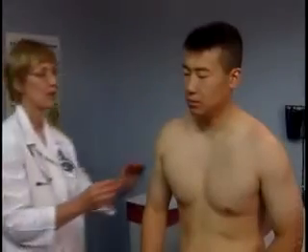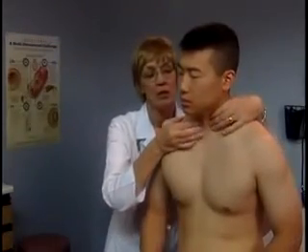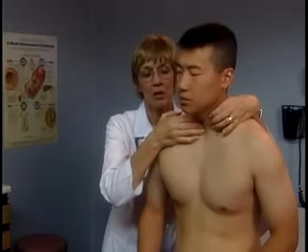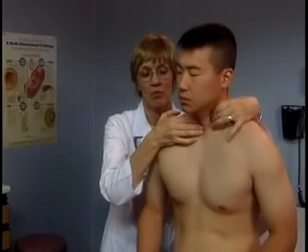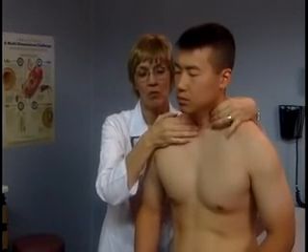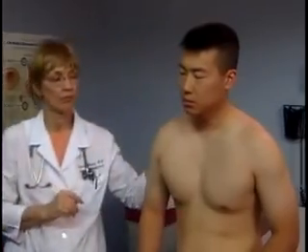Next, palpate the thyroid gland. Note the size, shape, and consistency of the gland, and identify any nodules or tenderness. The posterior approach is demonstrated. You may prefer the anterior approach.